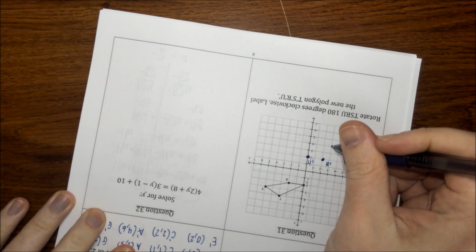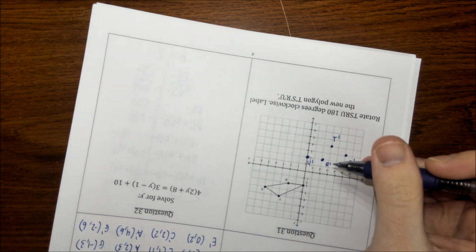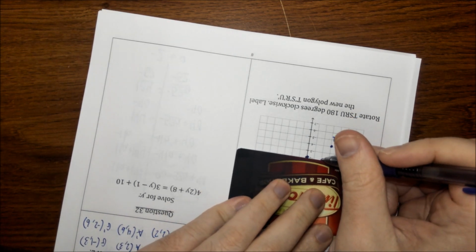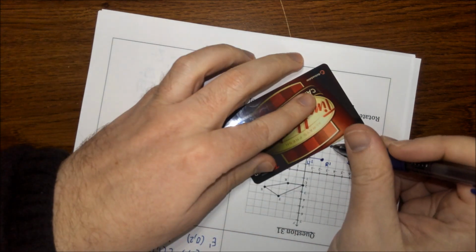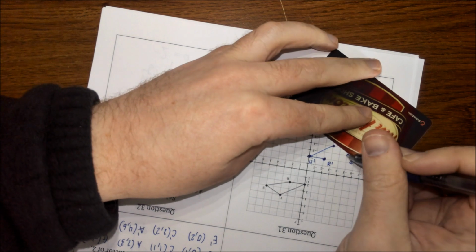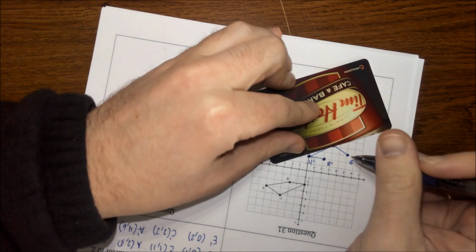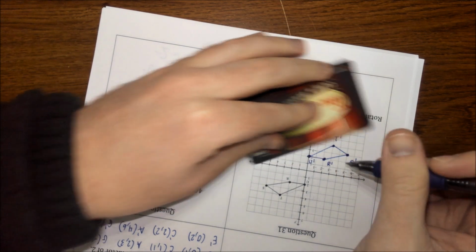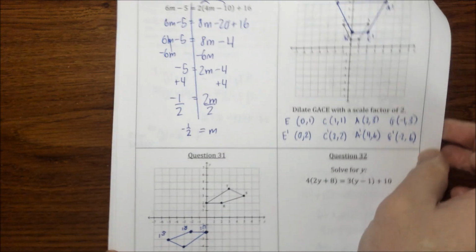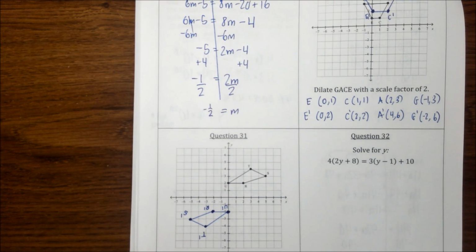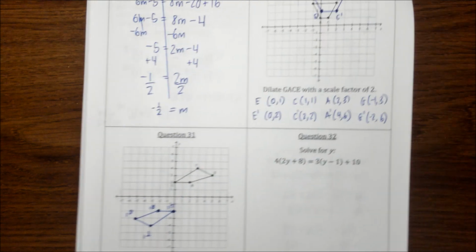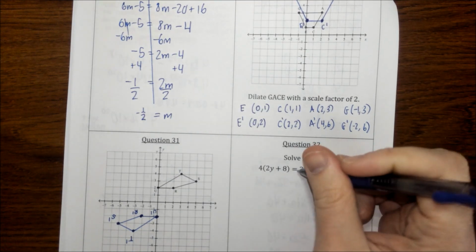Connect these. A 180 rotation ends up making a shape that is upside down and backwards from the original. So that looks like it's upside down and backwards, right? Yep, cool.